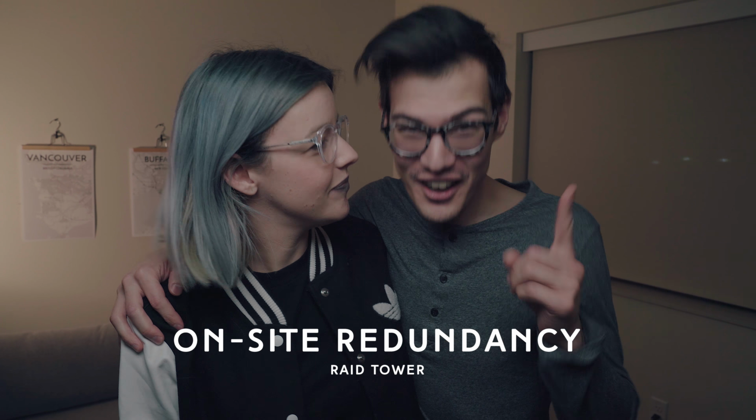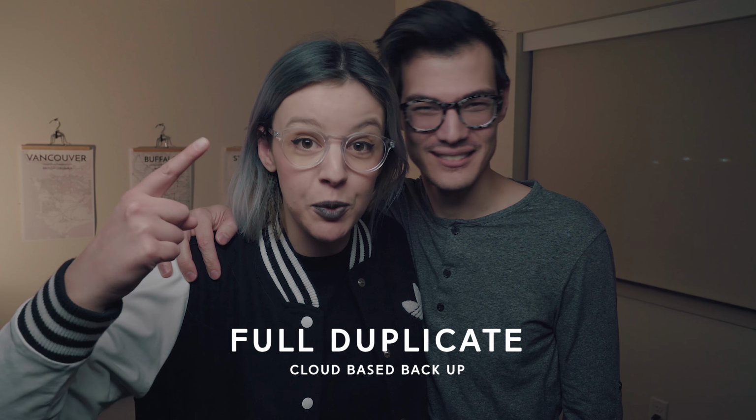So the key is on-site redundancy with a RAID tower, a full duplicate on the cloud, and if you're bent like us, another RAID tower just dedicated to Time Machine backups.